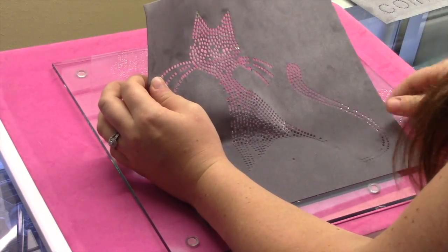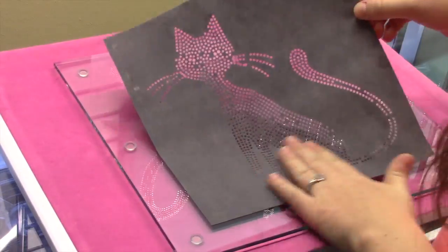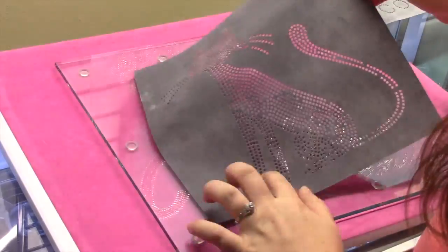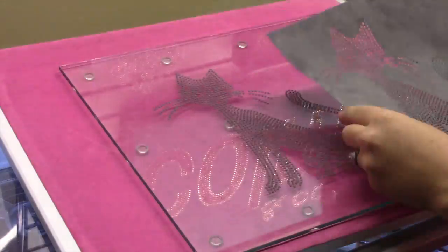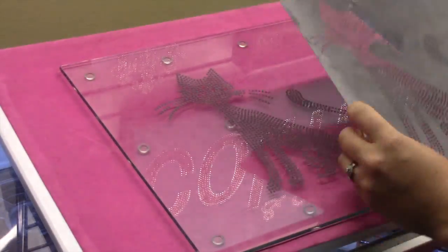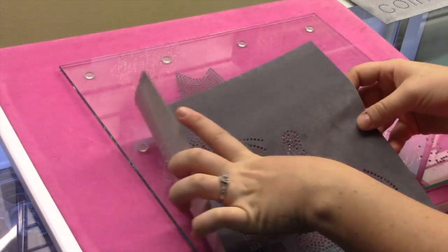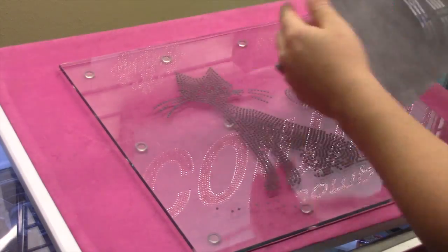And also, as you notice as she's going through here, when Brittany picks up the piece, she'll notice if a couple pieces didn't come out, and she'll put it back down and rub on that spot a little bit harder, especially if the glass isn't clean. You could have a couple spots where it doesn't stick as quickly. So you just simply rub it on and peel it off.